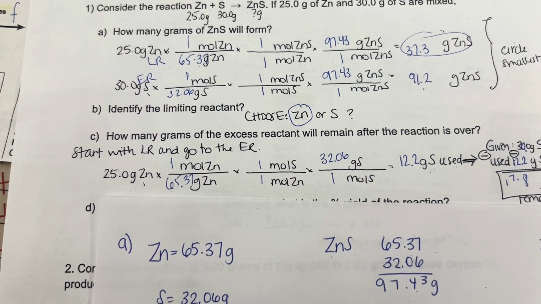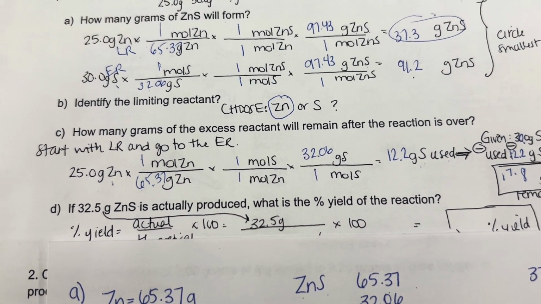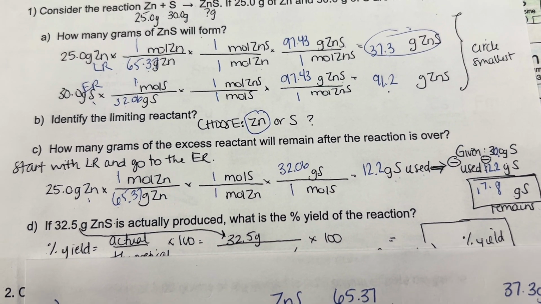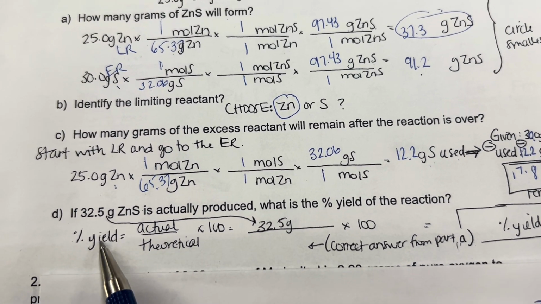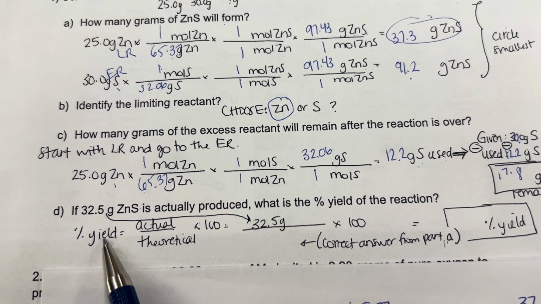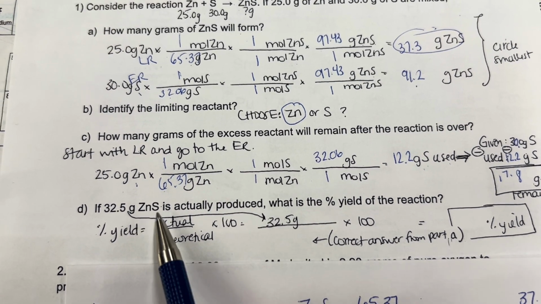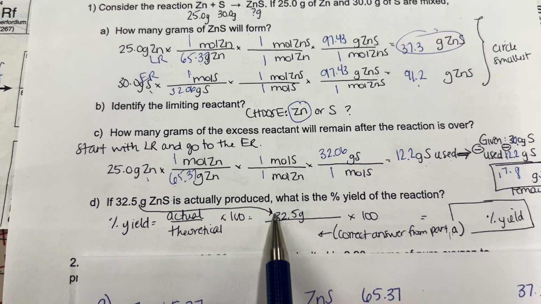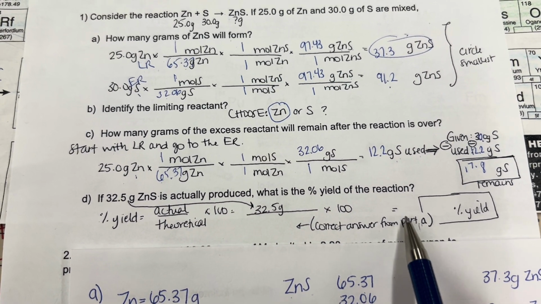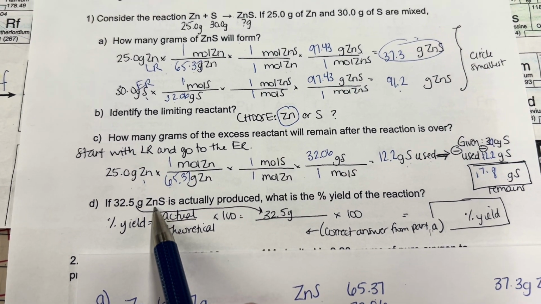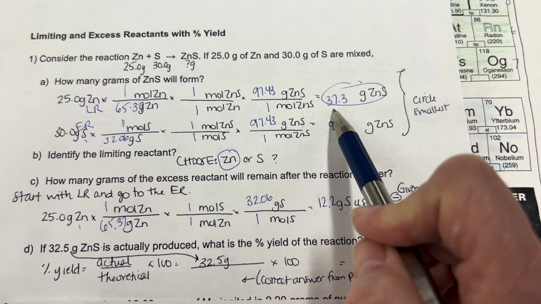And then tying in to what we've been working on with percent yield, if 32.5 grams of zinc sulfide is actually produced, what is the percent yield of the reaction? So remember, percent yield means you're looking for the product, the mass of the product. So here, this is telling me in the laboratory, I'm making 32.5 grams. I have to divide it by the theoretical amount, which is the correct answer from part A. We're talking about zinc sulfide. We had two choices for zinc sulfide. This is the amount that is going to be made.